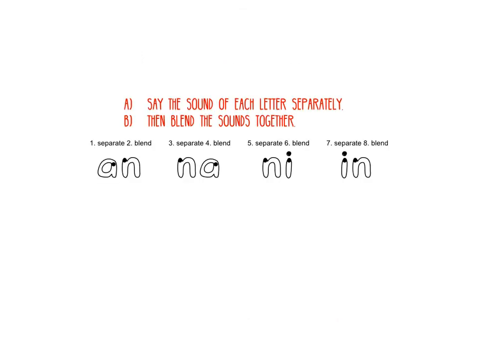One last reminder, whenever your child is blending, we want them to blend using short vowels. So it should be a as in apple and i as in igloo. So be sure that you're really listening for those sounds, a and i.